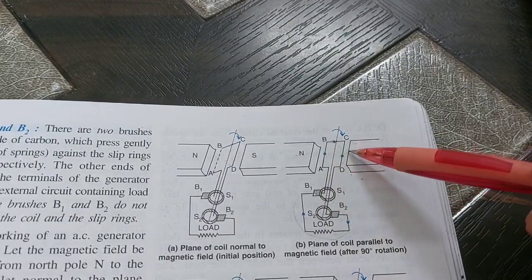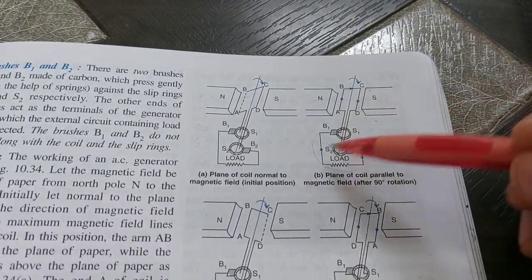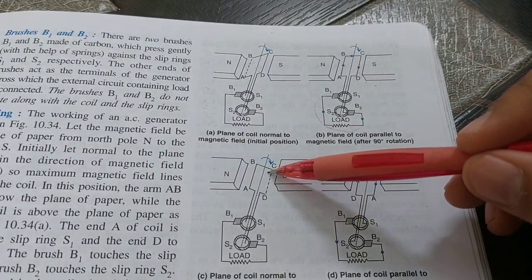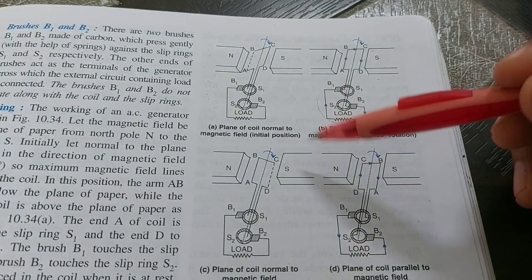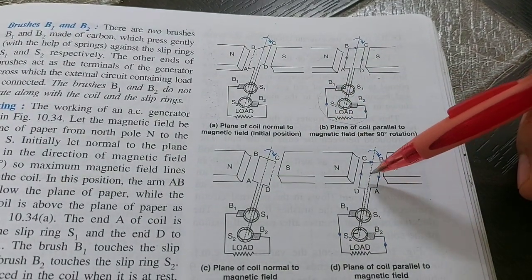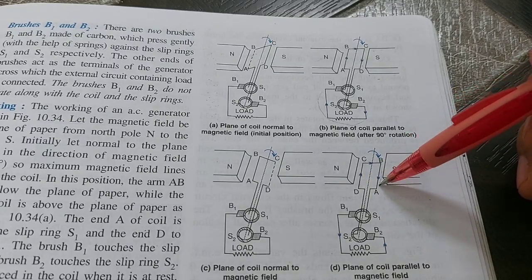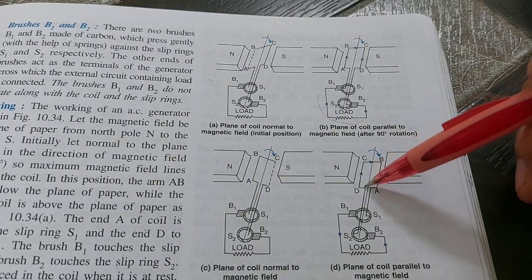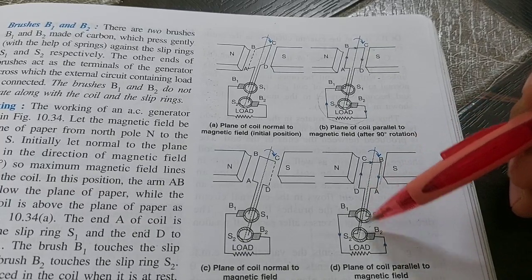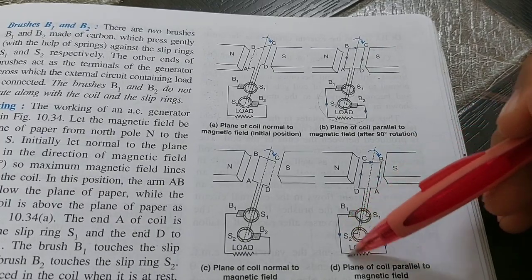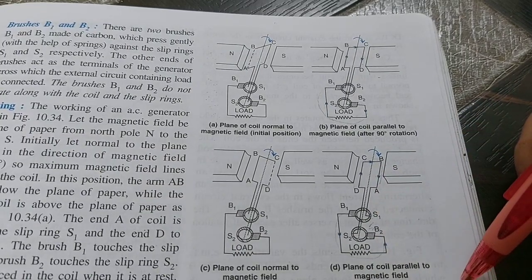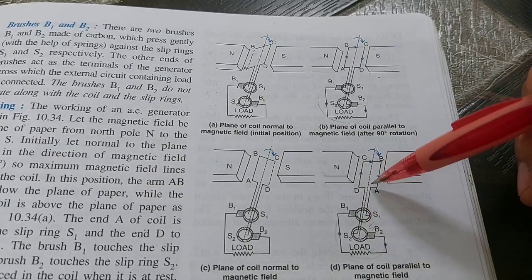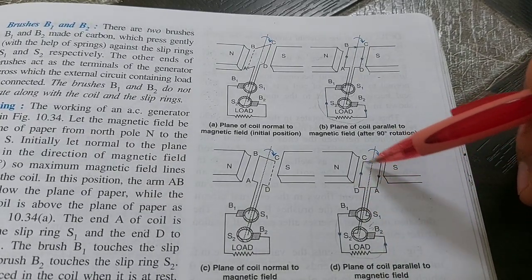It continues its rotation, the clockwise rotation, and again the current magnitude decreases. In fact, when it completes 270 degrees, notice how the direction of current is now DCBA. The direction of current has changed, not only in this armature coil, but even outside. Now the current is flowing from B1 to B2. So that's how alternating current is produced. The direction of current keeps on changing, even though the rotation is in the same direction, that is clockwise rotation.